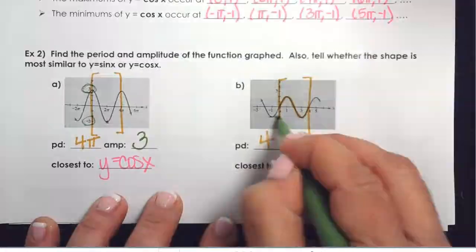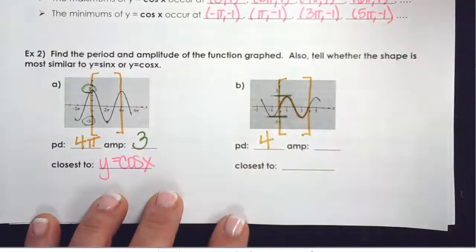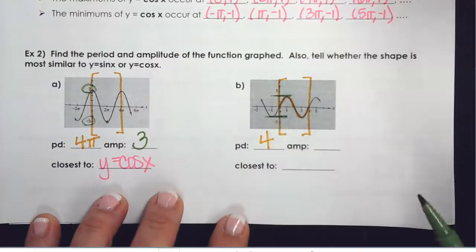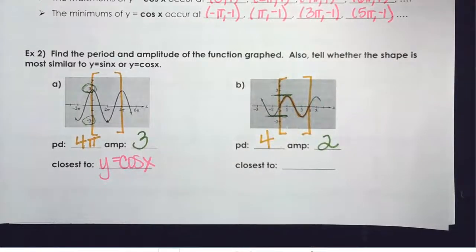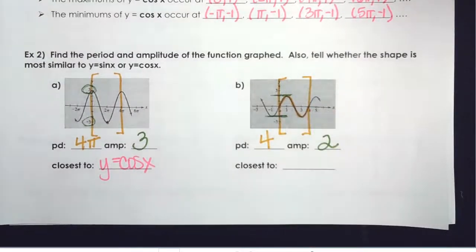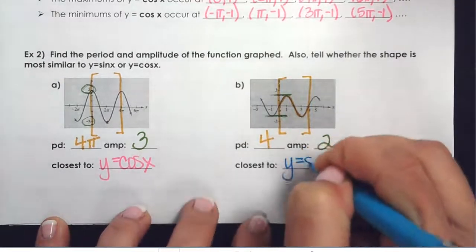What about our amplitude? How far is it from -2 to 2? 4 units, and what's half of that? 2. And if we think about our midline at the axis, notice the high point is 2 away and the low point is 2 away. And if I'm focusing on this shape, what shape is that closest to? Y equals sine of x.